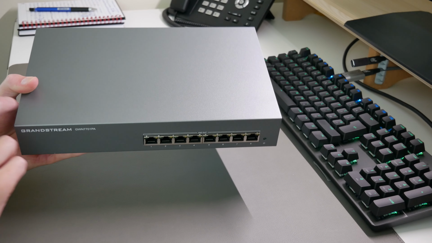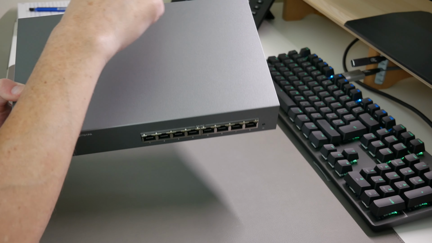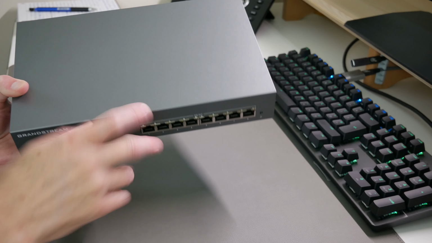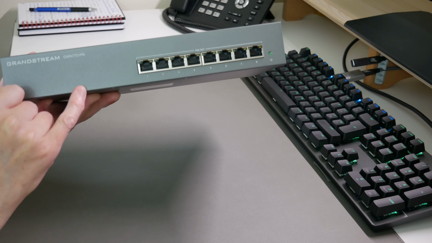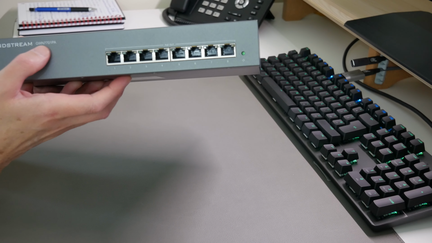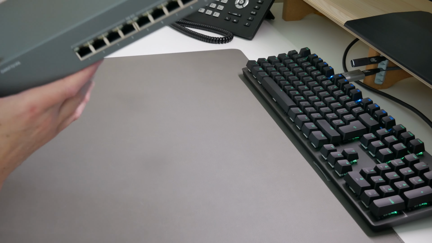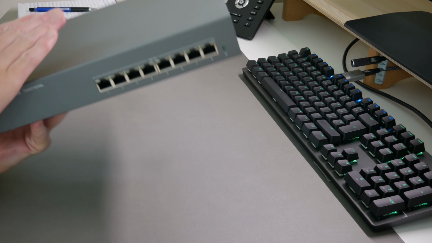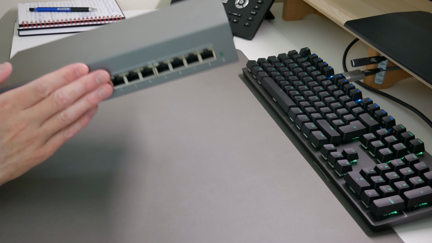Now the unit measures 280 millimeters across by 180 millimeters back to front, and then the depth is 44 millimeters from here to here. So that's the Grandstream GWN 7701PA switch. And also I should say that the switching capacity for this is 16 gigabits per second.